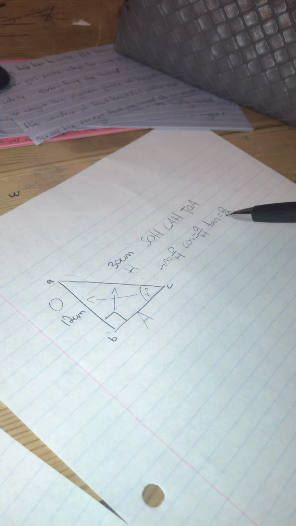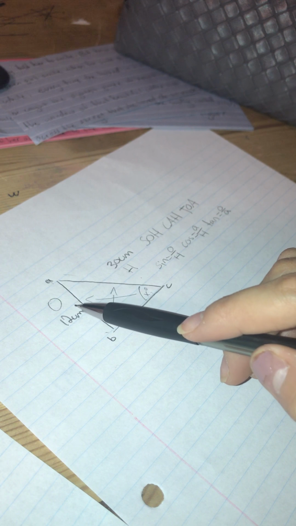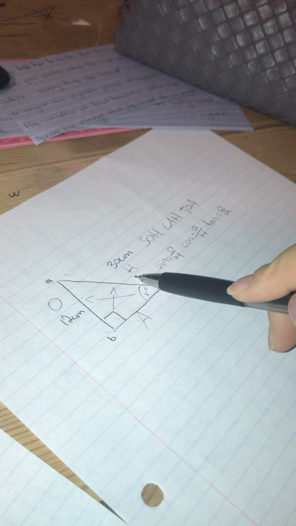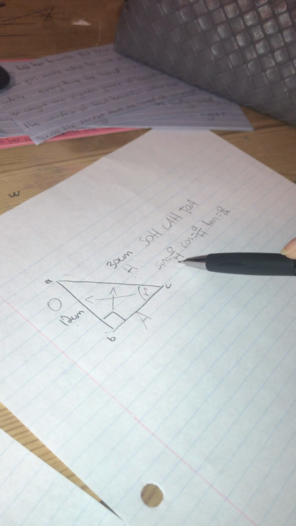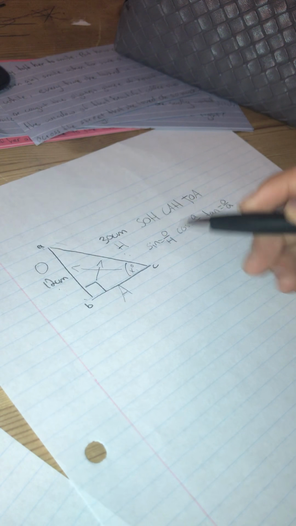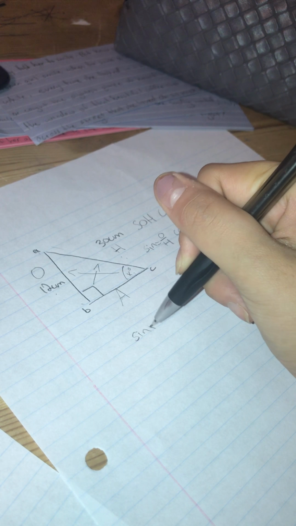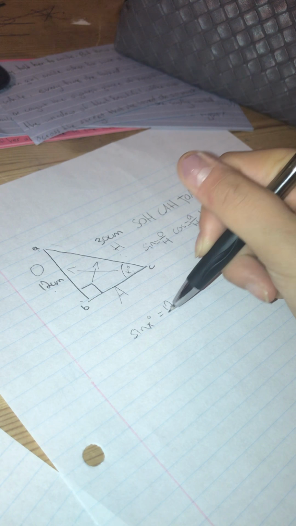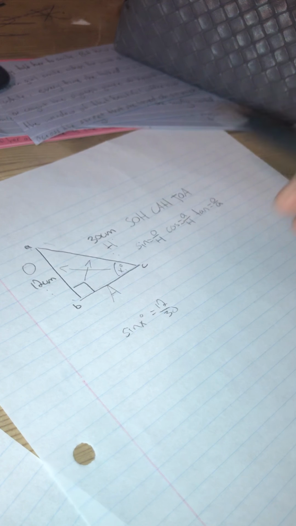Now looking at these and our triangle, we notice that we have side lengths on opposite and hypotenuse. So we're going to look and see which ratio has opposite and hypotenuse, and sine does. So we're going to use sine and we're going to write sine x degrees equals 12 over 30 because of the 12 and the 30 up here.